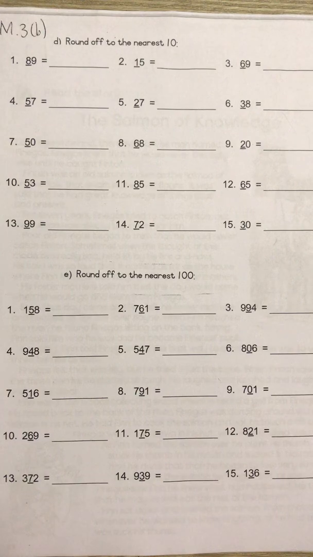Number 3, 994 rounded off to the nearest 100 is. Number 4, 948 rounded off to the nearest 100 is, did I say 84? 948. I don't know what I just said.